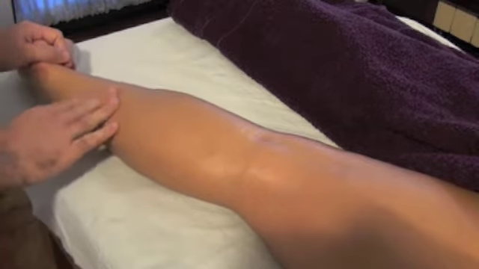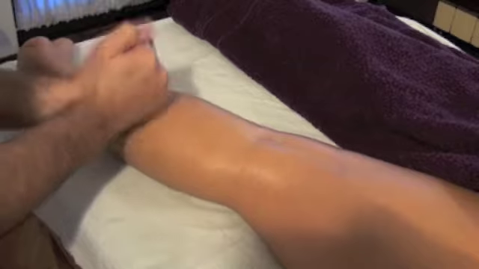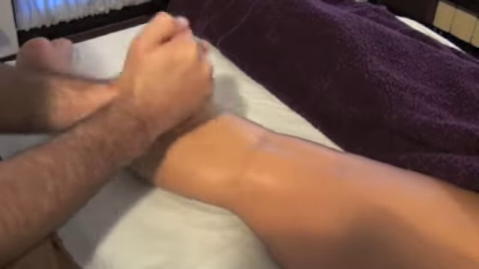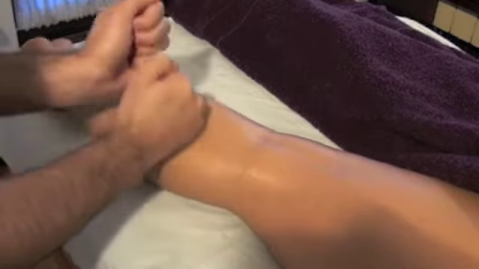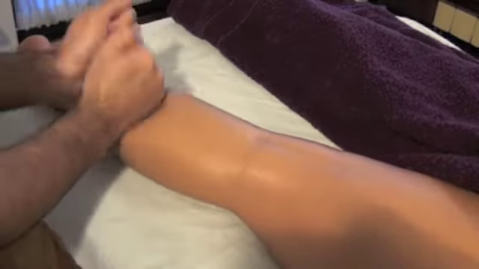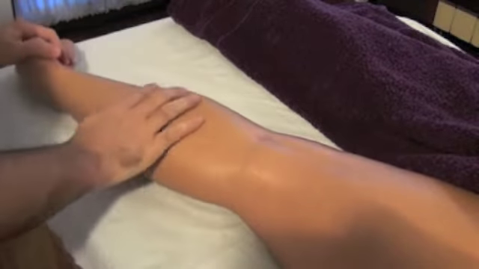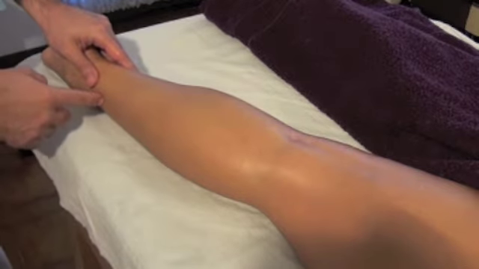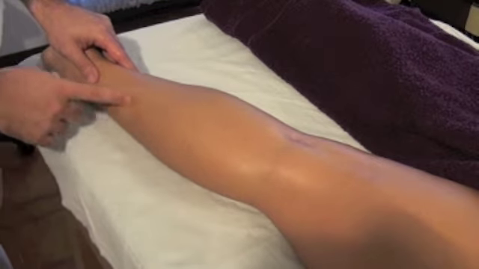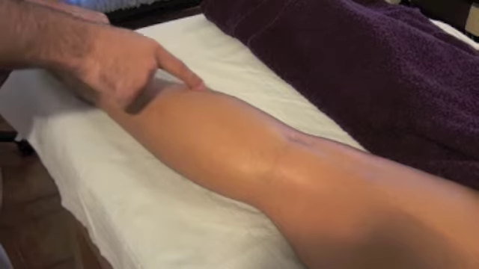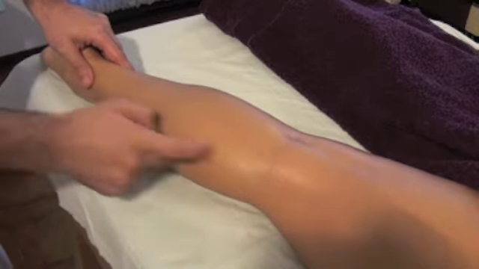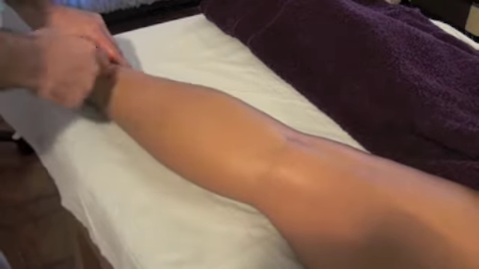Once you've completed the palpé roulé, then you start the percussion on the calf so as to solicit it. After that, you will start the cutaneous and subcutaneous stimulation. This you have to do from the popliteal fossa to the knee. So as you can see, it's done quite rapidly.